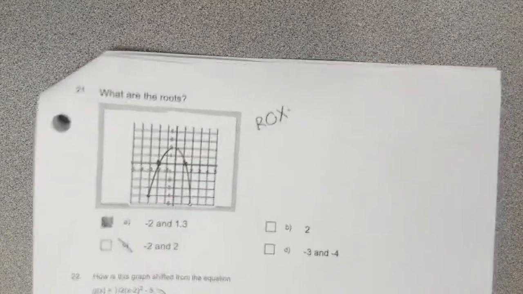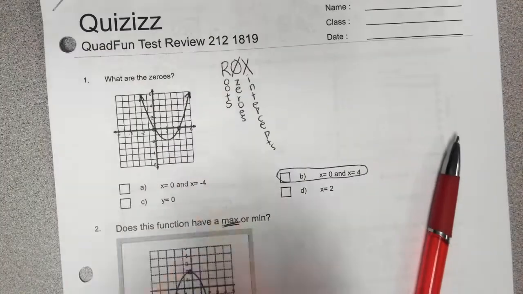All right, so make sure you have this done. There is some more review that you can do tonight as you prepare for your test.